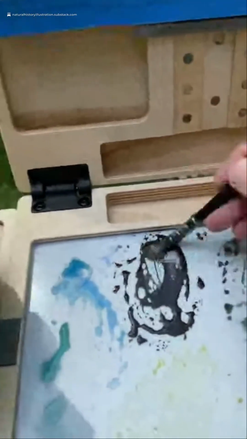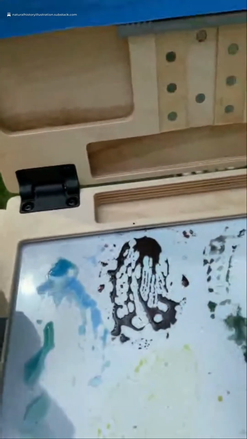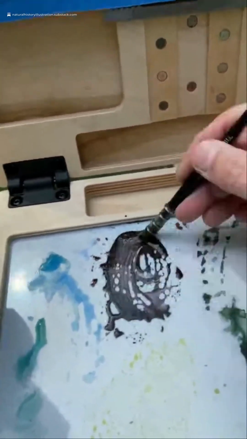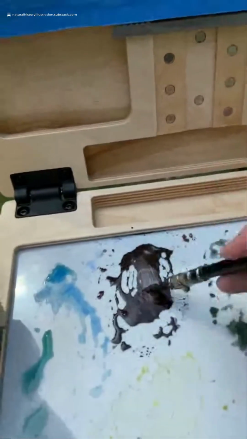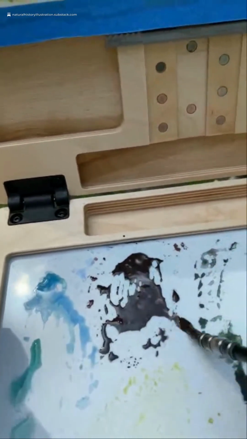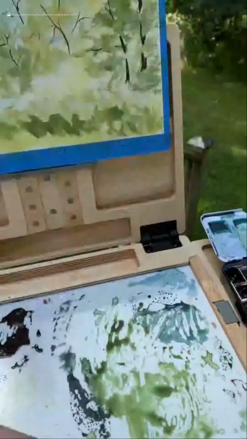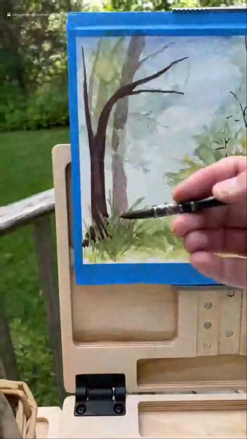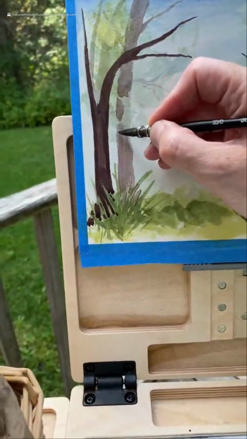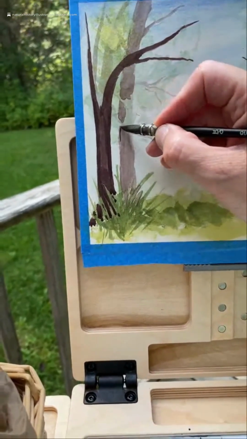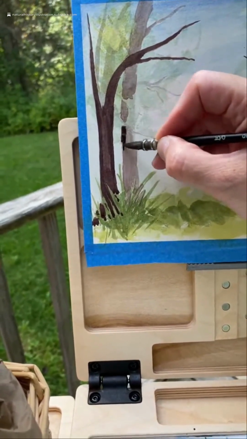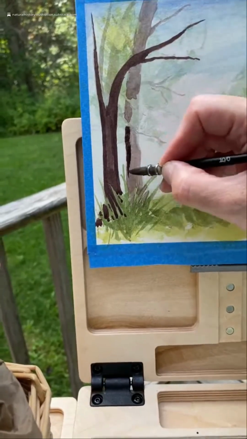So it still has that little bit of a cool reddish hue. Okay, let's take some of the water out of that. Oop, that might be a little too dark, but that's okay. It's all backlit.